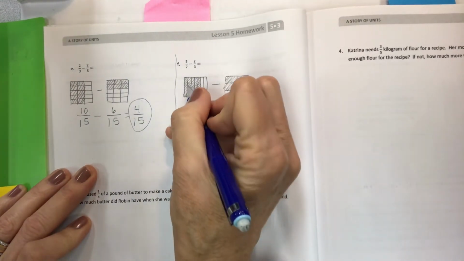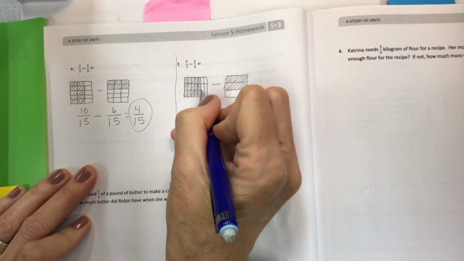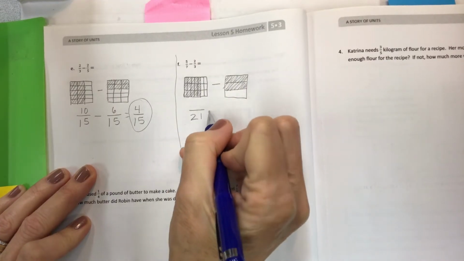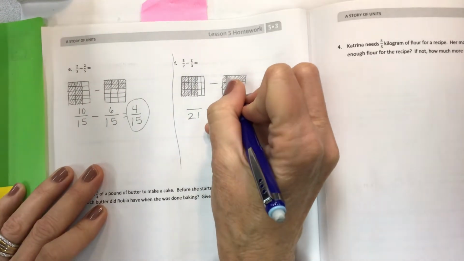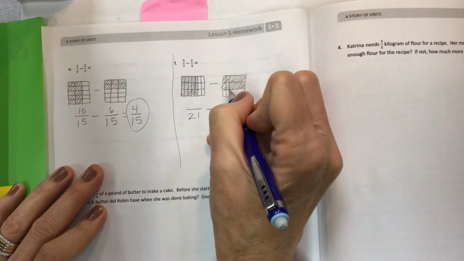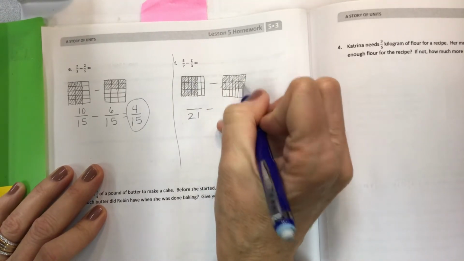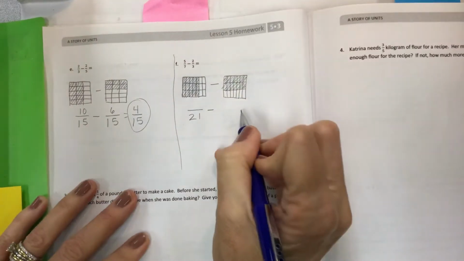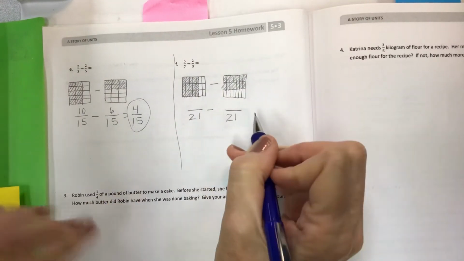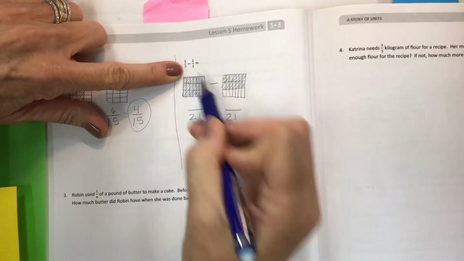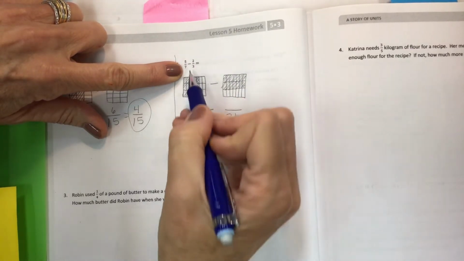So I've got thirds that I need to lay over my sevenths, creating 21 pieces, and sevenths that I need to lay across the thirds. 4, 5, and split the last for 6, 7. Again, creating 21 pieces. 7 times 3 is 21.